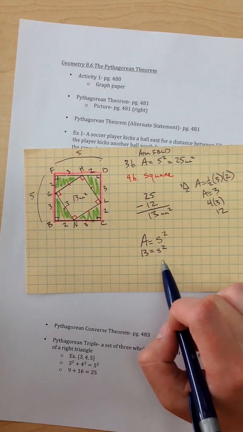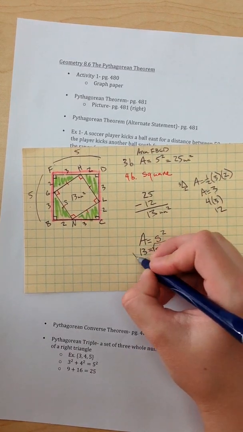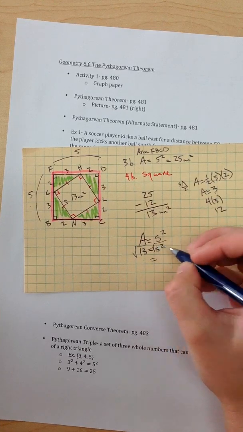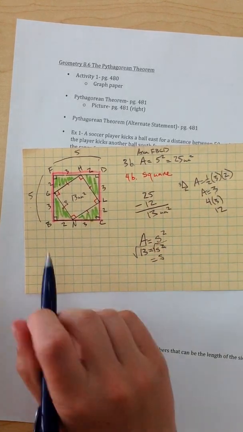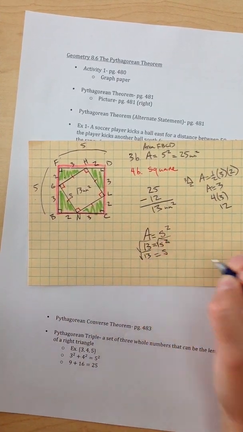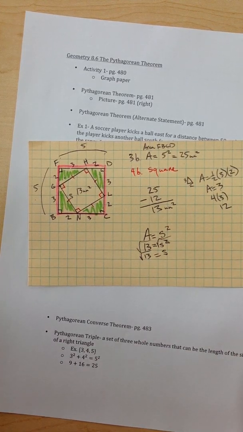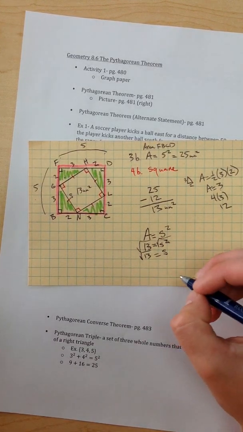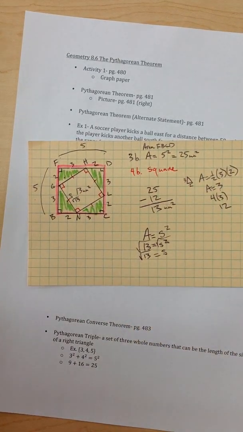So if I need to solve this for S, to get rid of squaring something, what you do is the square root. When I do the square root, the square root and squared cancel each other, so it's just S for my side length there. And then I'm just going to leave it as square root of 13. You could figure it out as a decimal, but it's not a very nice decimal. So I'm just going to leave it as my side length in here is going to be square root of 13.